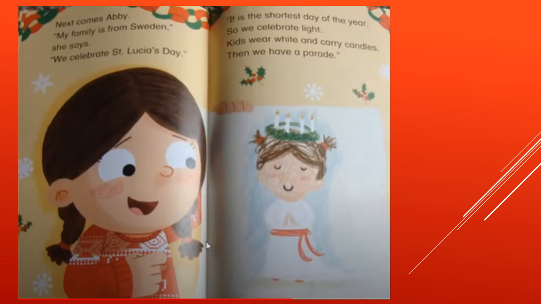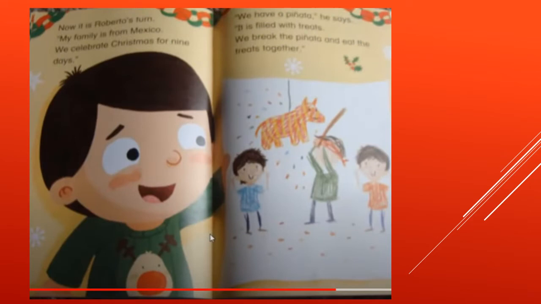Next comes Abby. My family is from Sweden, she says. We celebrate St. Lucia Day. It is the shortest day of the year, so we celebrate light. Kids wear white and carry candles. Then we have a parade. Now it is Roberto's turn. My family is from Mexico. We celebrate Christmas for 9 days. We have a piñata, he says. It is filled with treats. We break the piñata and eat the treats together.